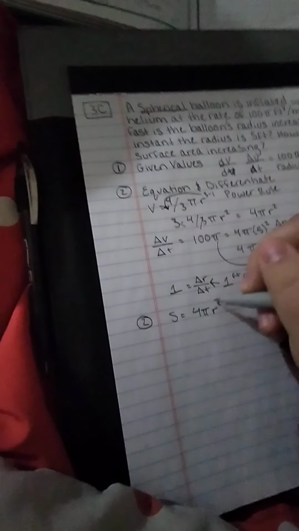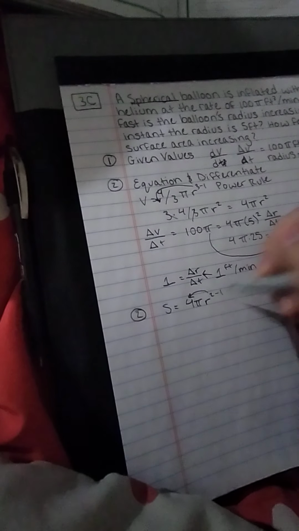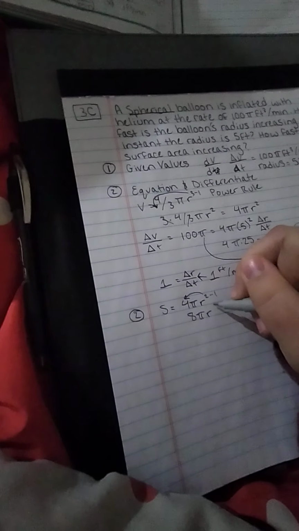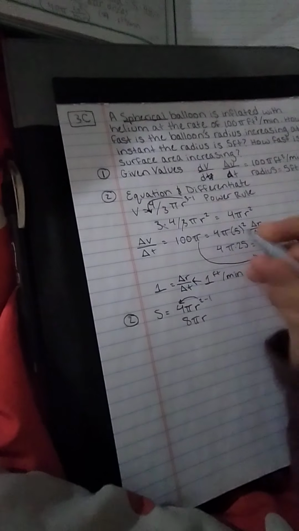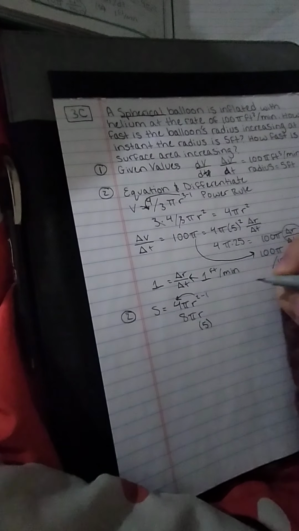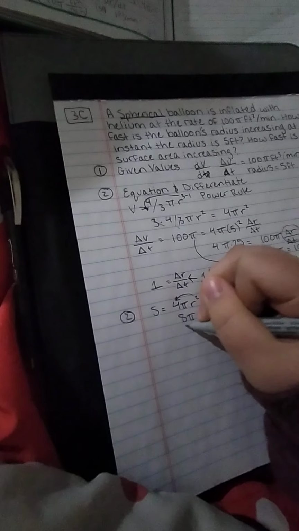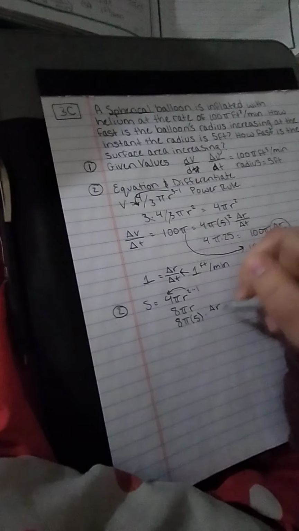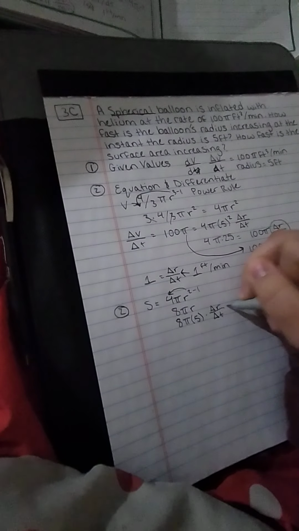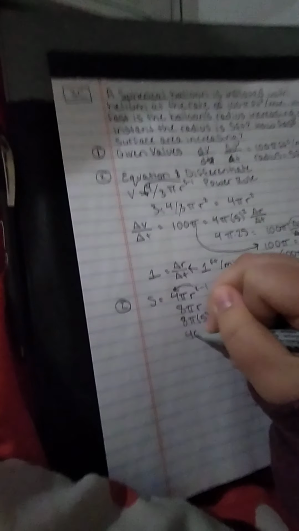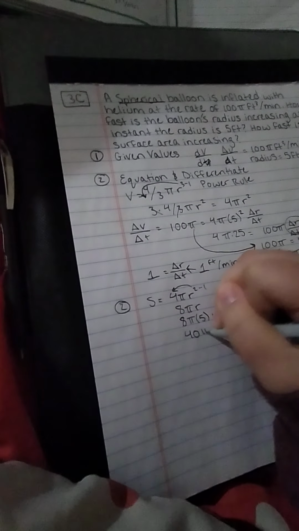So to differentiate, we're using power rule again. Bring that 2 up front, minus 1. So it's going to be 8 pi radius to the first. We don't have to do anything to it. Now we plug in our numbers. We know that radius is 5, 8 pi. Oh, and we also have to multiply it by change in radius over change in time, which is 1, so we don't really have to add it, but I'm just doing that there for math purposes. So 5 times 8, 40. Bring the pi down, pi.